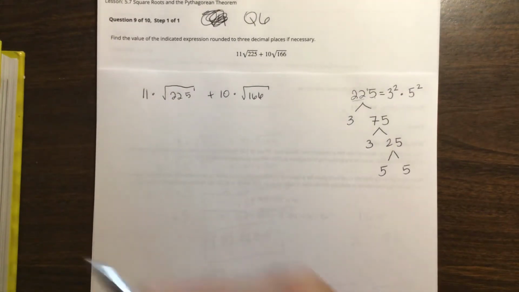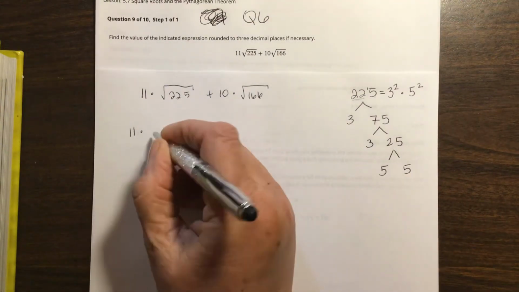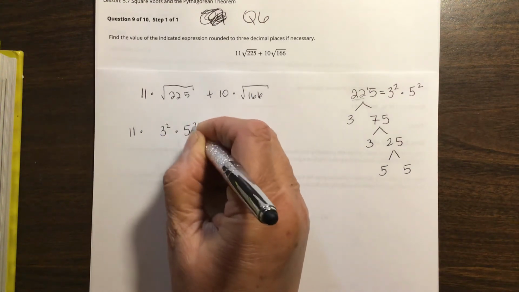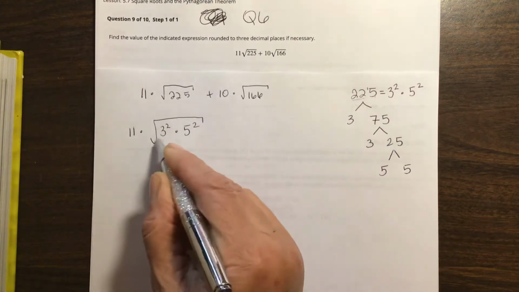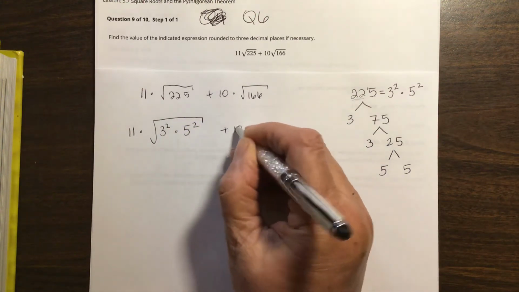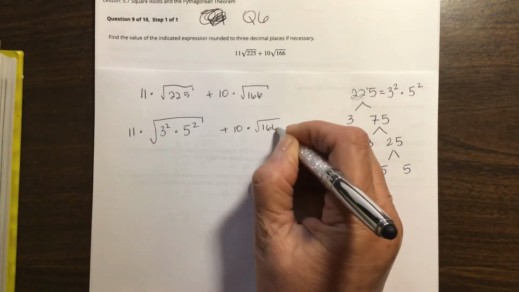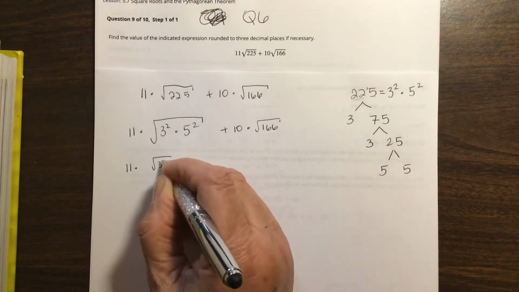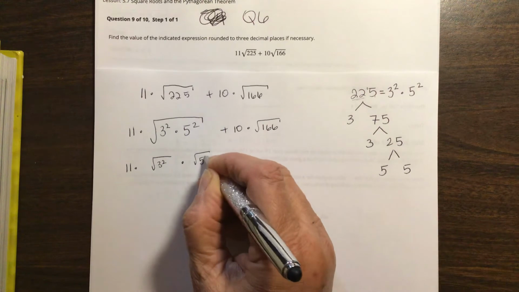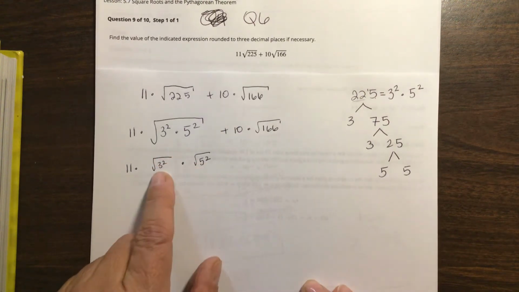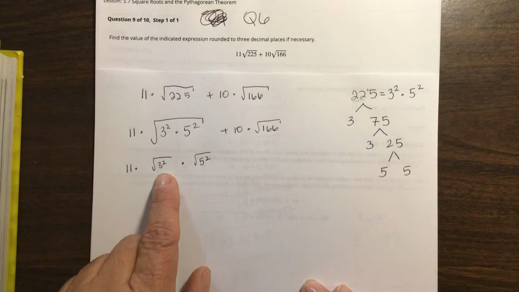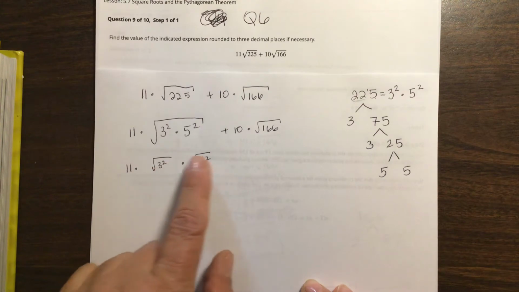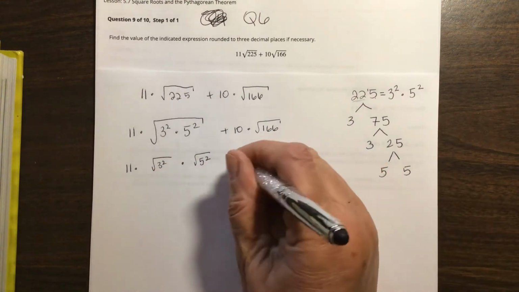And that's what I'm going to do over here. 11 times, there's a couple of different ways you could write this. You could have the radical over both of these. We're just going to leave this one the way it is for right now. Or you could write it like this. Okay, this and this are the same, and these two are the same as square root of 225. They're just written in different ways depending on what we're needing to do.